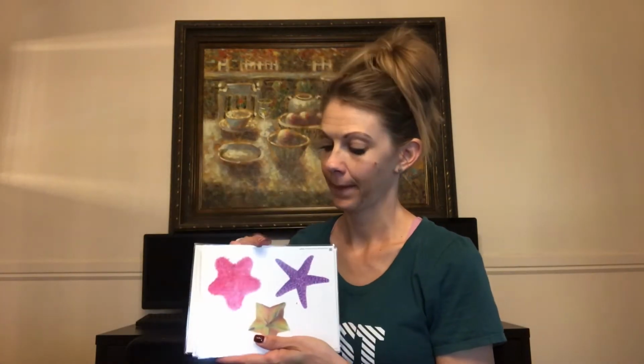What shape is this? Oval. What are these? Stars. What is this? A square. What are these? Diamonds. What are these? A moon or a crescent. What's this? A circle. And we're back to a triangle.